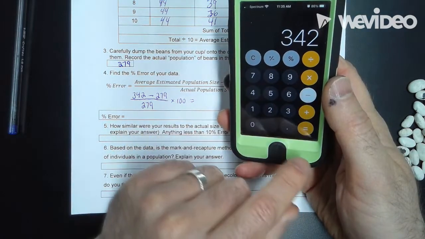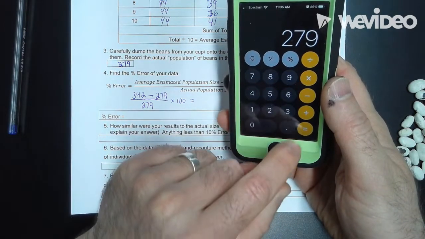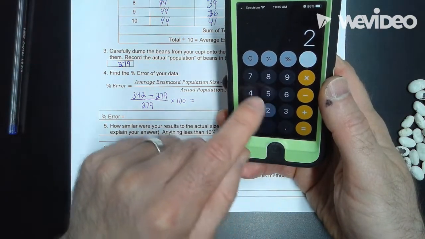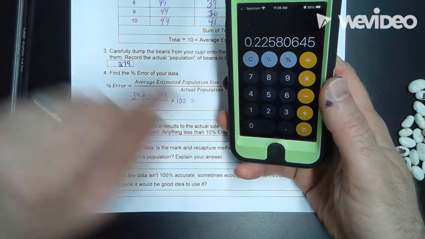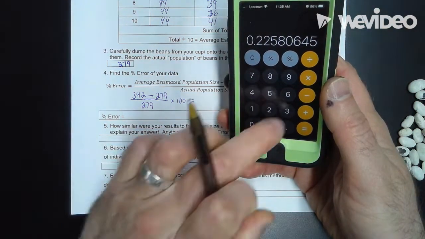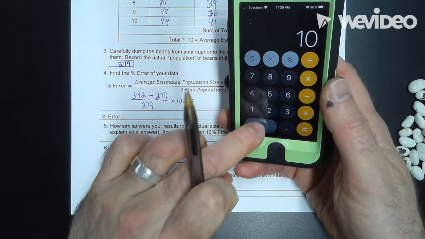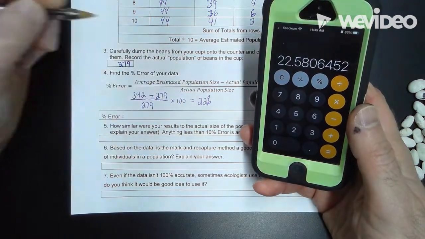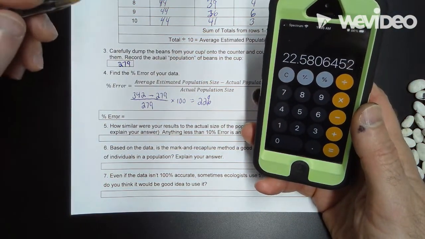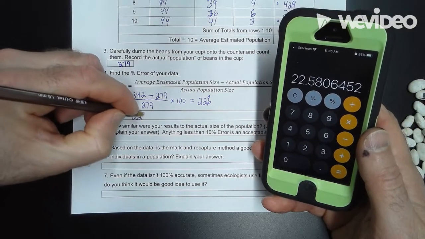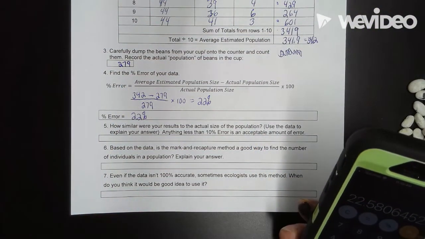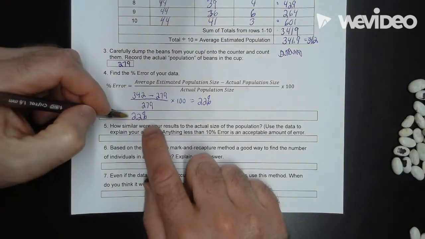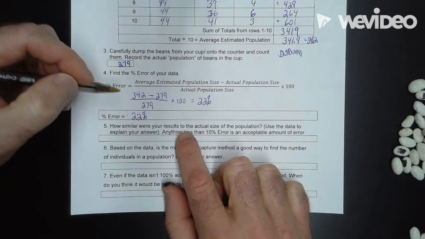342 minus 279 equals 63, divided by 279, times 100, equals 22%. 22% off. My population estimation size was not very good.